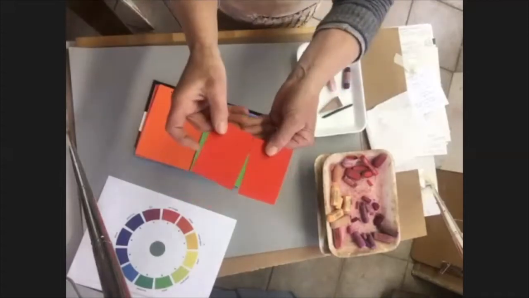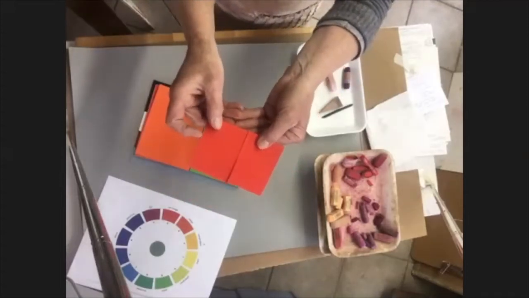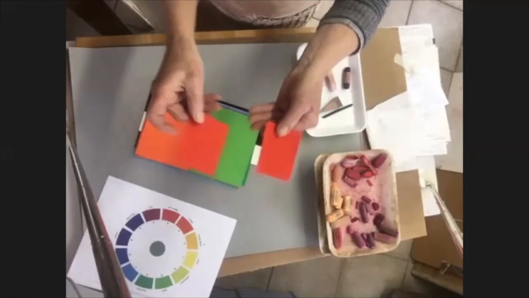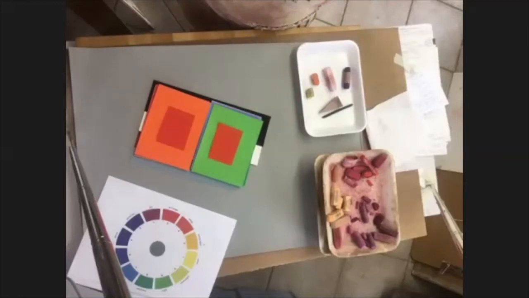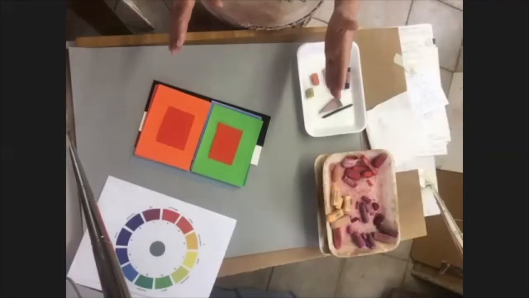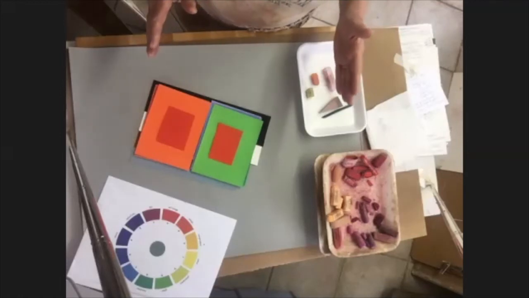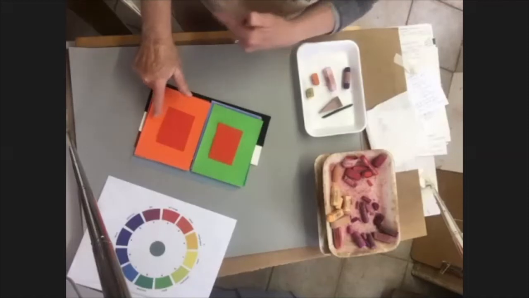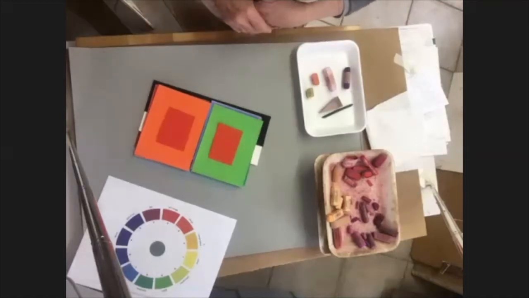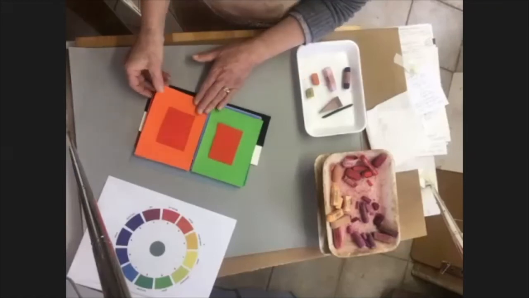I have an example here of the same red. I cut this in half, but I'm going to place the red on the orange and the red on the green. And voila, the red on the green looks so much more red, doesn't it? So much more vivid. The red on the orange, those are two adjacent colors on the color wheel. They don't have nearly the vibrancy.